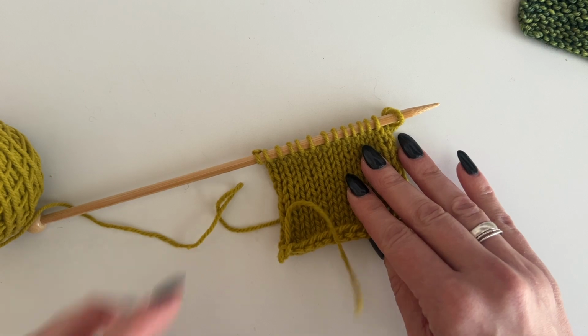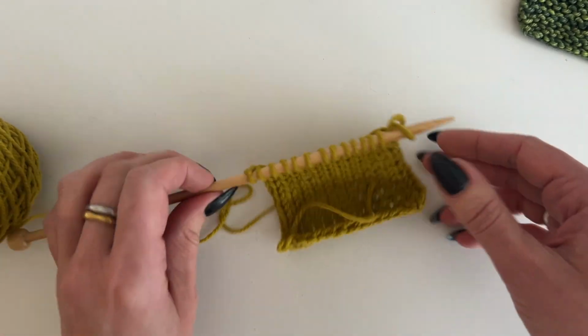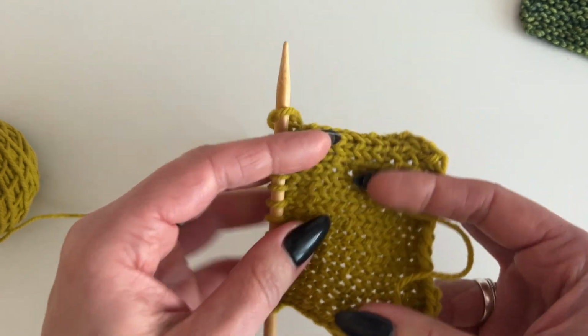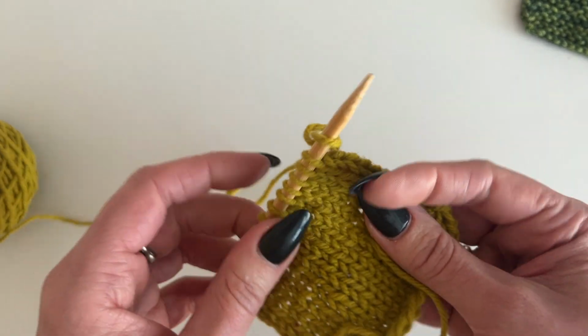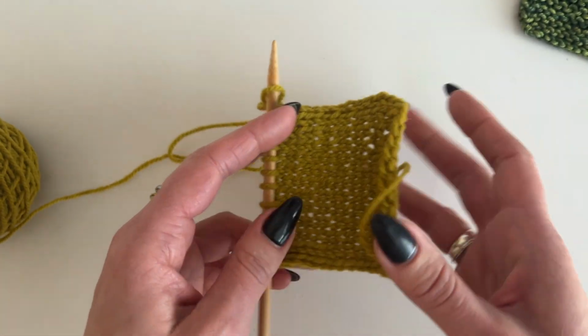If you can see, this stockinette likes to curl. Stockinette really likes to curl. It is just the nature of the stitches. It can be very frustrating, but if you're new to knitting, you're like, what am I doing wrong? You're not doing anything wrong.